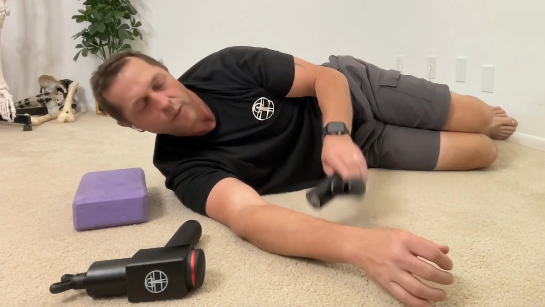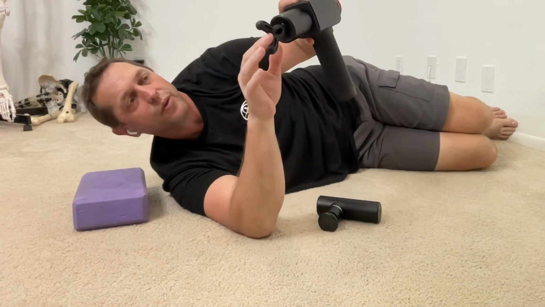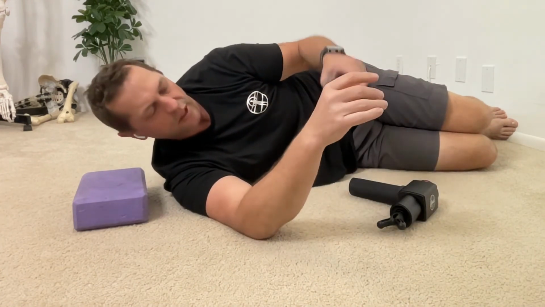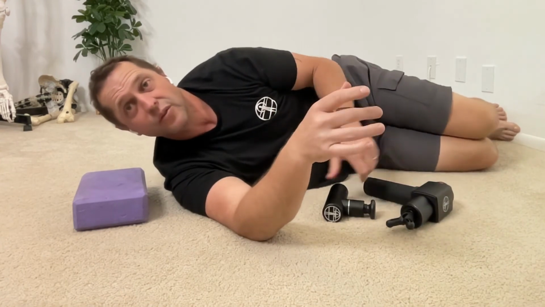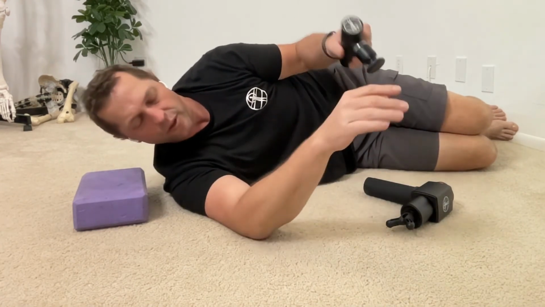For the massage gun, what you can do, I have two. I have my mini Integrator here with the flat head attachment, and then I have my large Integrator here with the fork head attachment. I can obviously change these head attachments, but it's just for speed of reference for the video. So turn on the mini Integrator, use the flat head first.